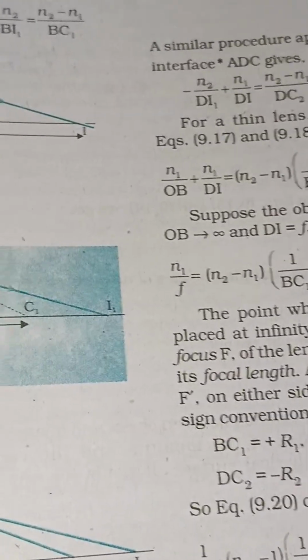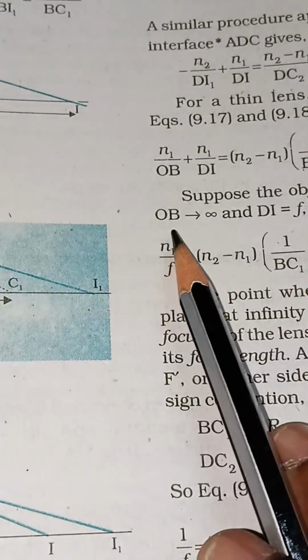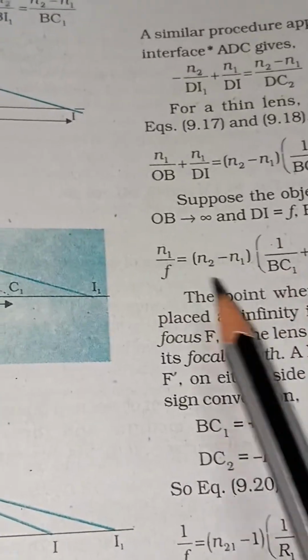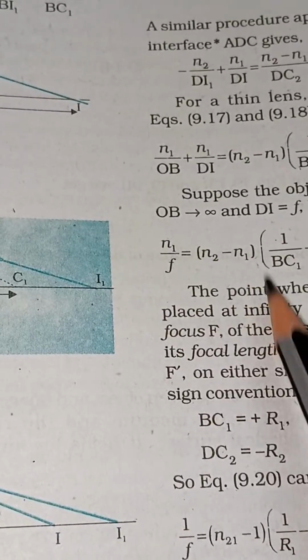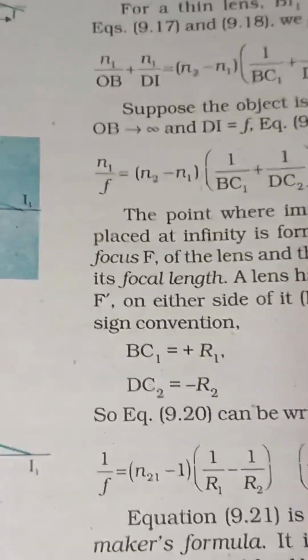This is also an equation. Suppose the object is at infinity. Then OB tends to infinity and DI is equal to f. So n1 upon f equals n2 minus n1 times 1 upon BC1 plus 1 upon DC2.